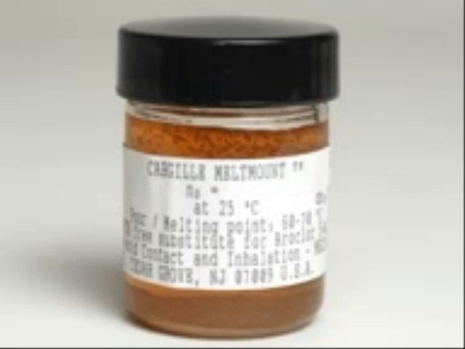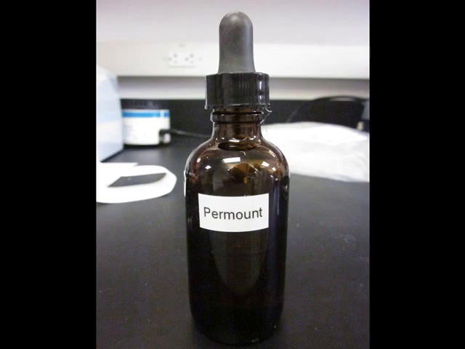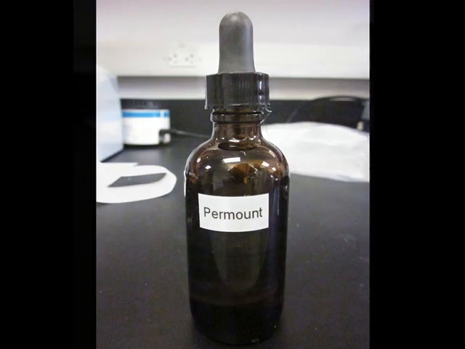Semi-permanent mount is another type that involves Cargille melt mount, which is a waxy solid at room temperature. It can then liquefy under modest heat from a water bath or hot plate and will become solid again upon removal almost instantaneously. Other common mediums used are Permount, which is a resin dissolved in toluene.